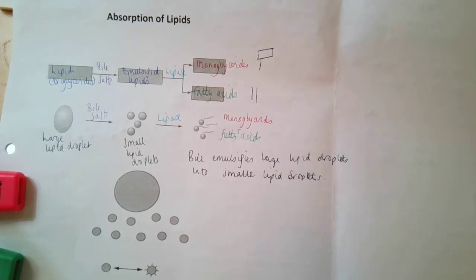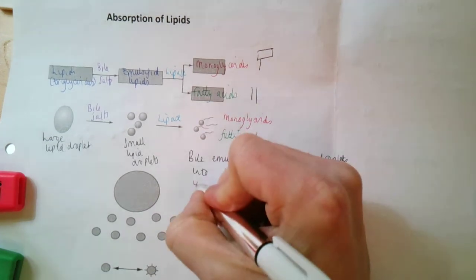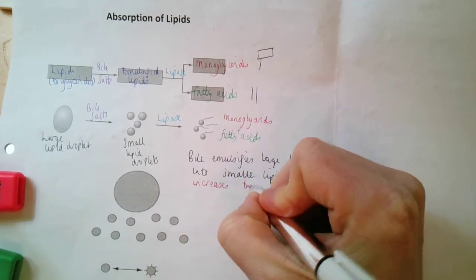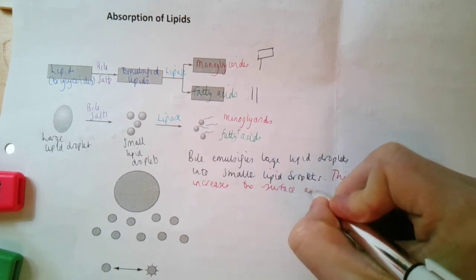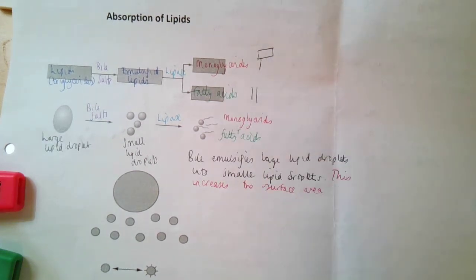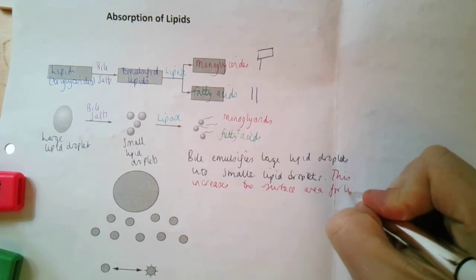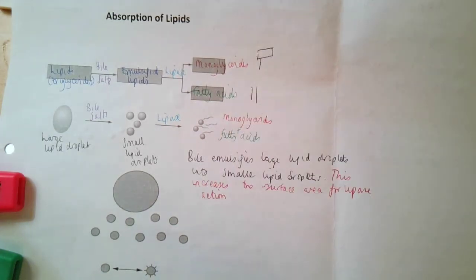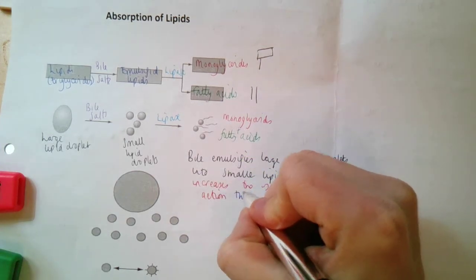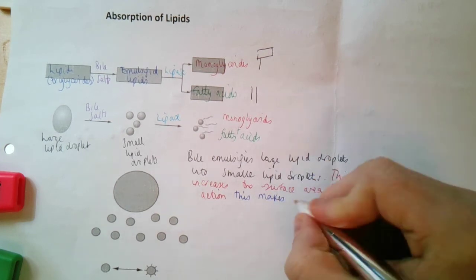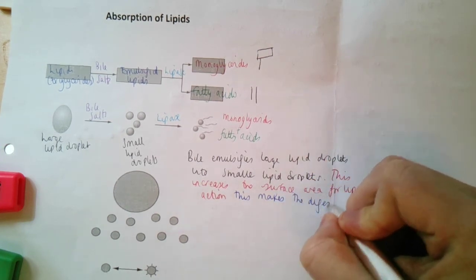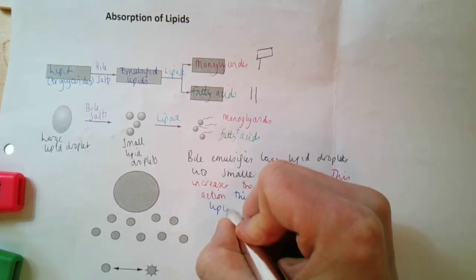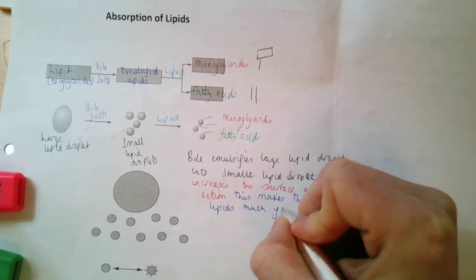What I'm going to do now is say why that we need that to happen. So what's the purpose of that? This increases the surface area for lipase action. So why is that an advantage? And I'll do that in a different colour. This makes the digestion of lipids much faster.